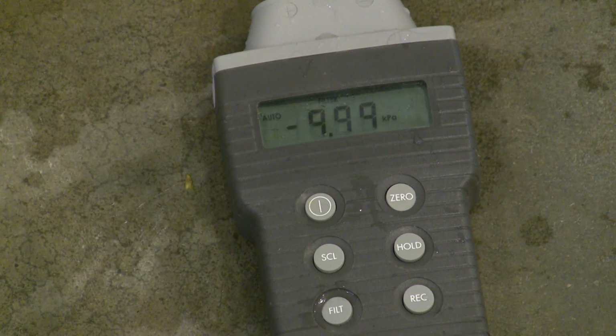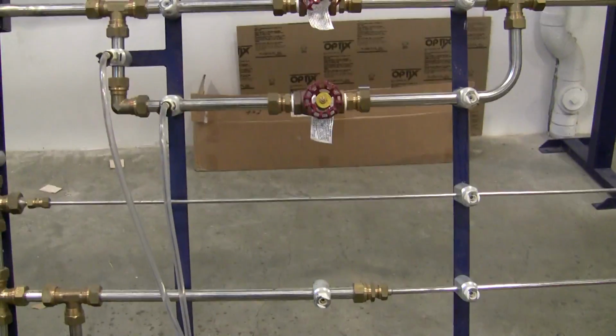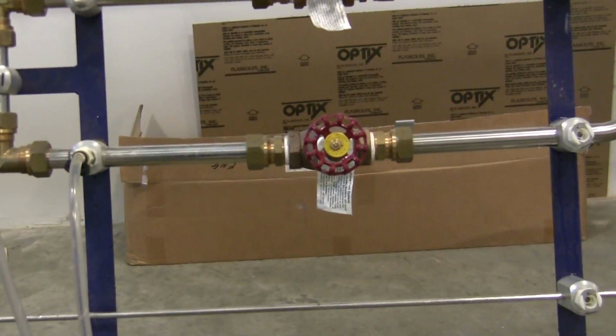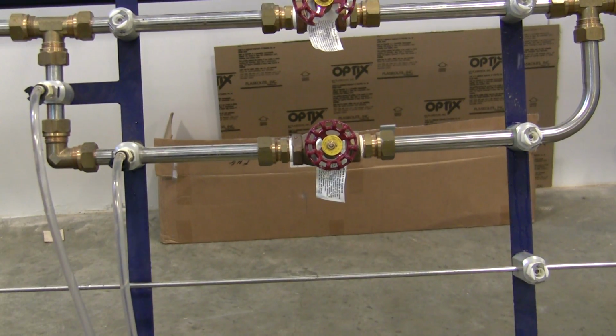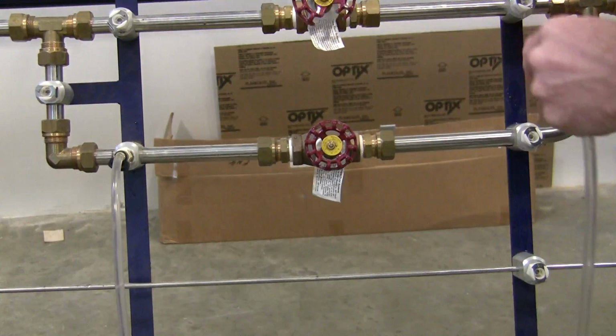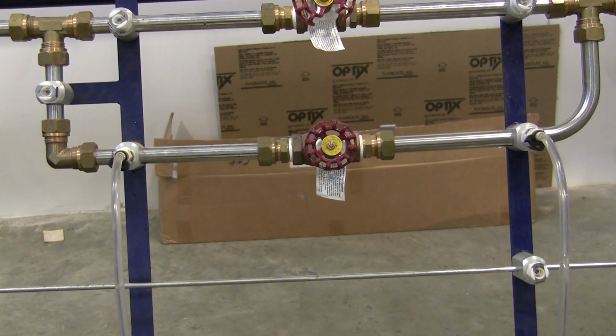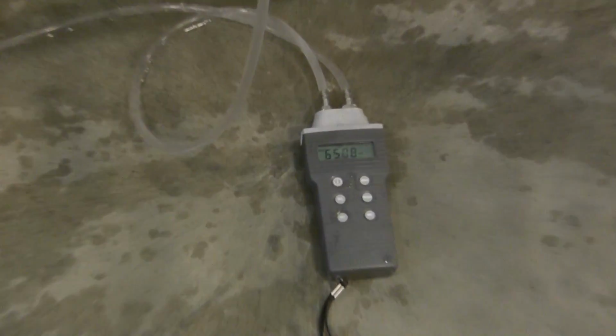Okay, and finally the globe valve. We are connected to one of the taps on the globe valve. Let me plug into the other. And we'll double check to see if we have a good zero before recording the data.